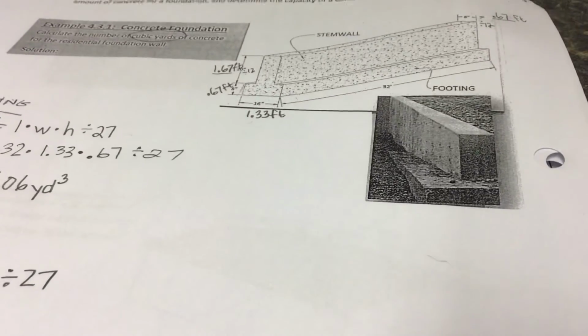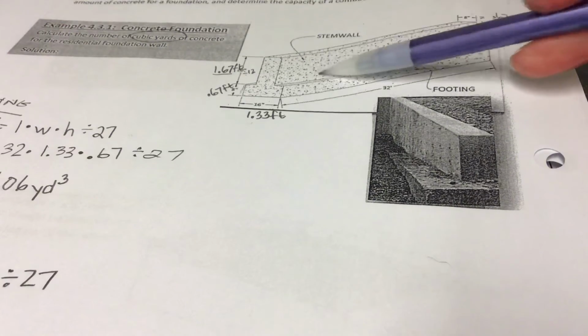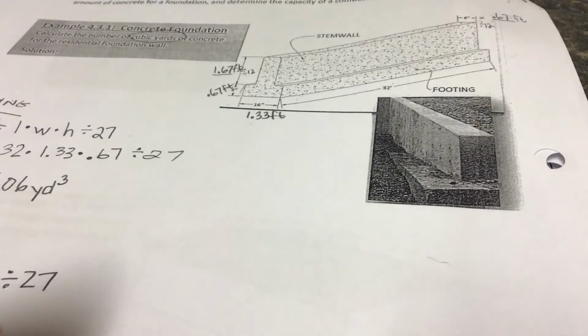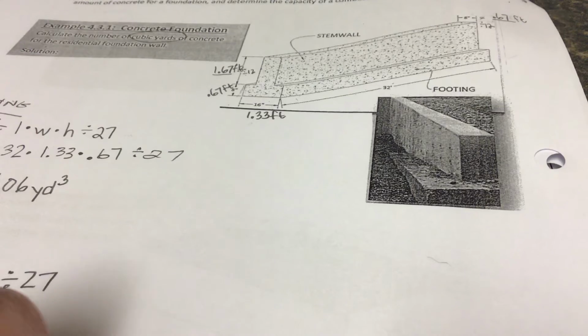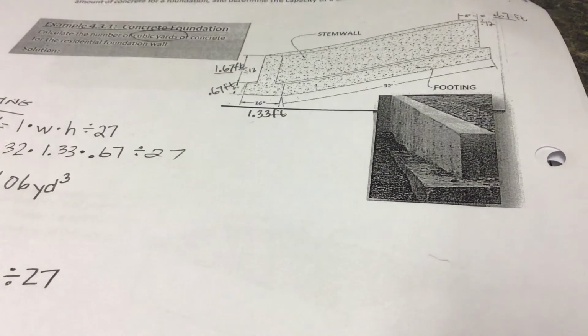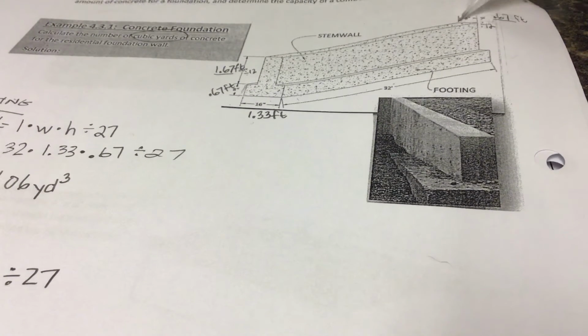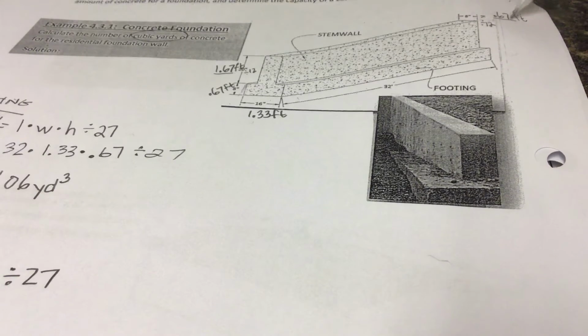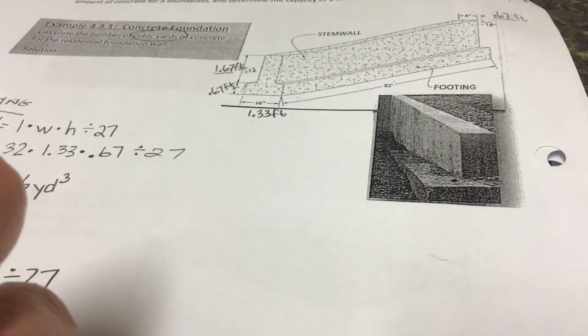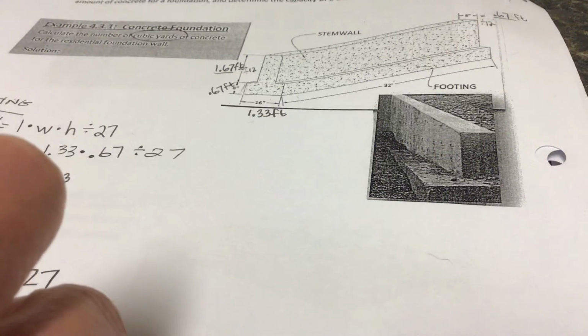And for the stem wall, that's that piece that's on top here, it's still 32 feet long, so we say 32 feet times how wide it is. It would be 0.67 of a foot, because remember we did that conversion, 0.67.